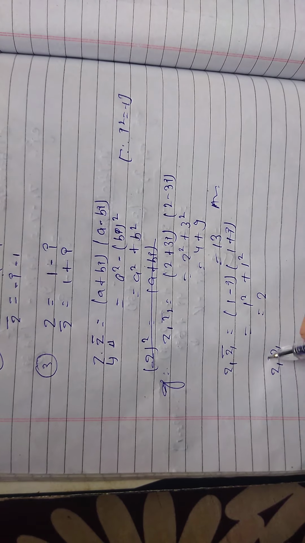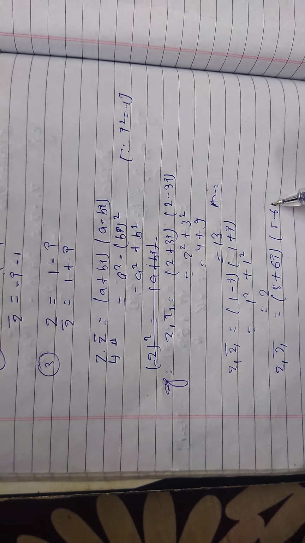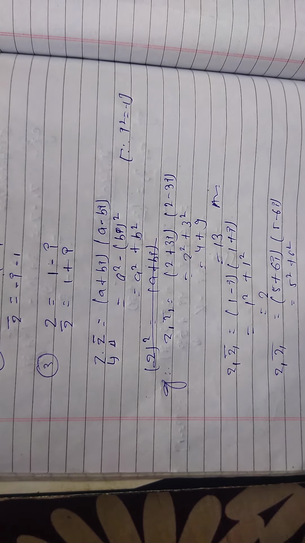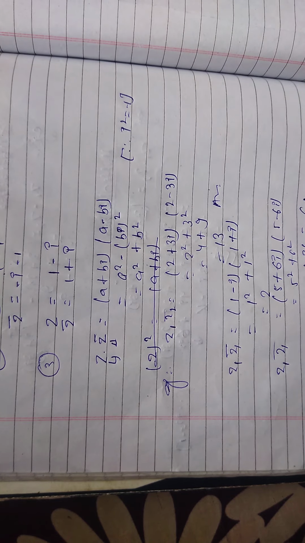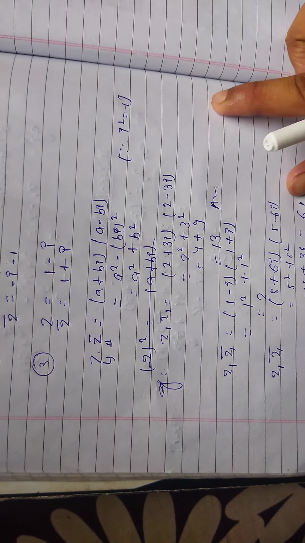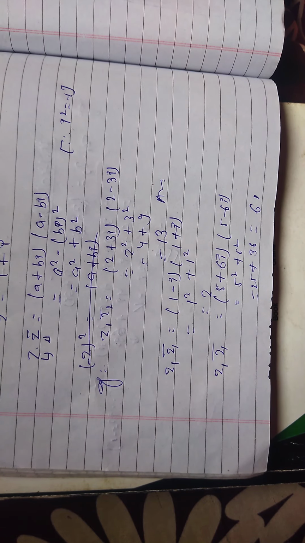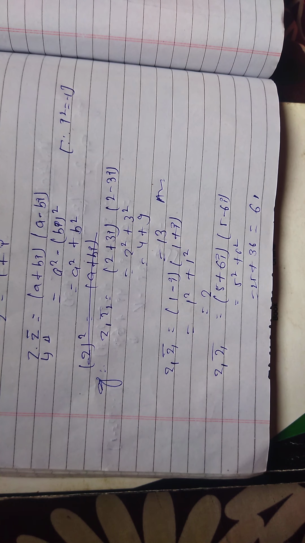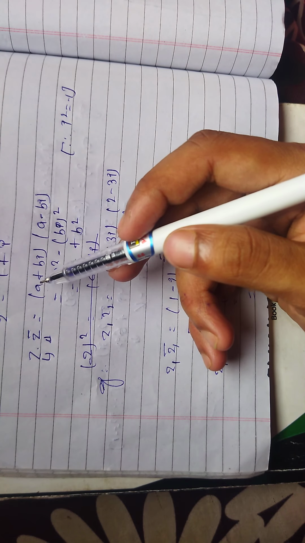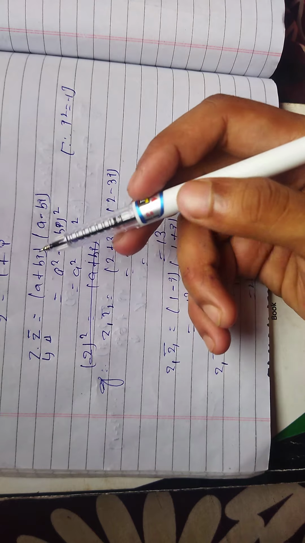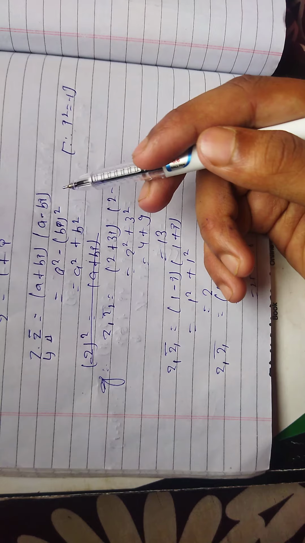Let's see another, like 5 plus 6 iota and 5 minus 6 iota. You can just write 5 square plus 6 square, 25 plus 36, that is 61. So with this concept we can save our time and we don't make any mistakes. Because when we multiply a conjugate with its complex number, we just have to square the real part and the imaginary coefficient and sum them together. Just square the real part and sum together.